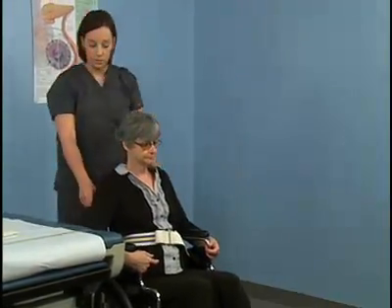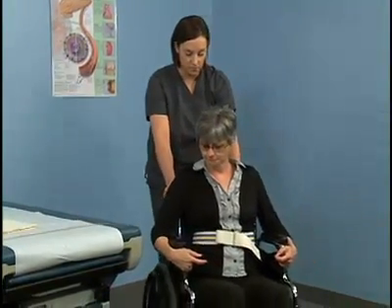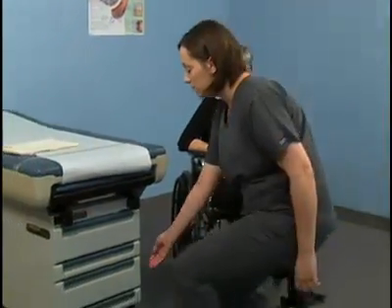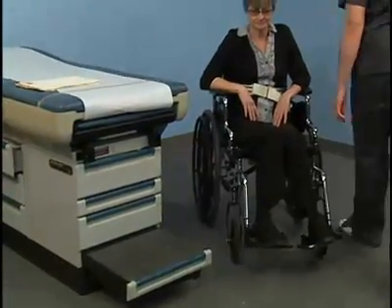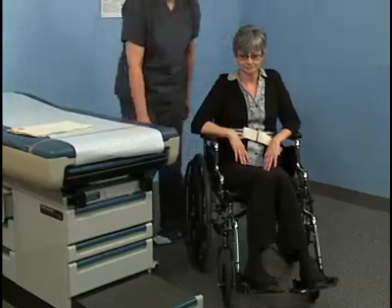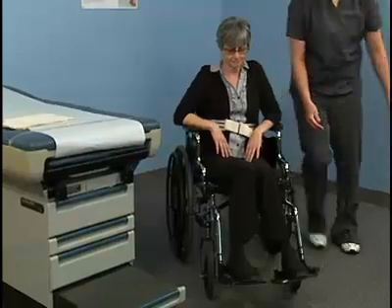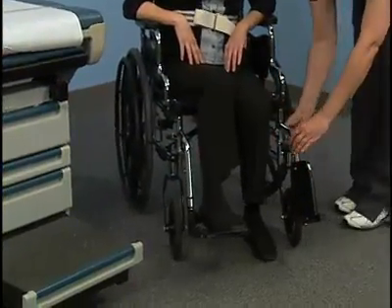With the patient's stronger side next to the examining table, position the wheelchair at a 45-degree angle to the end of the examining table. If the table is height adjustable, adjust it to the same height as the wheelchair or slightly lower. If the table is not height adjustable, such as the one you see here, pull out the table's footrest. Lock the brakes of the wheelchair to prevent it from moving during transfer. And fold back the footrests to clear the path for making the transfer.